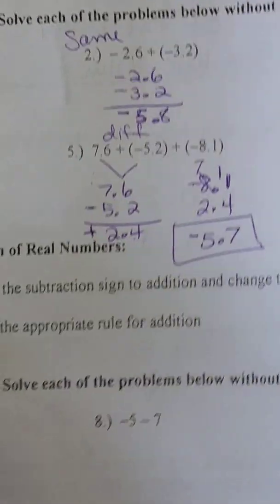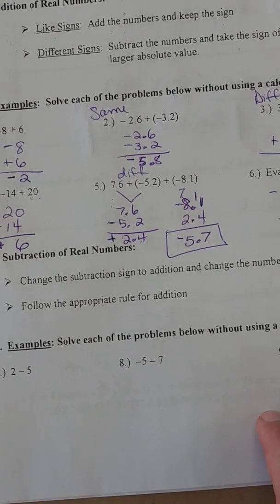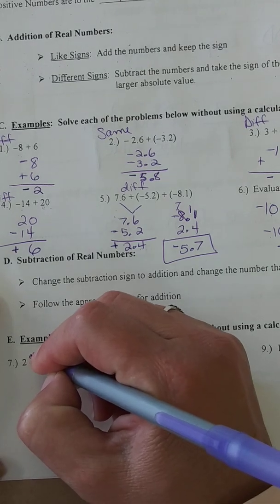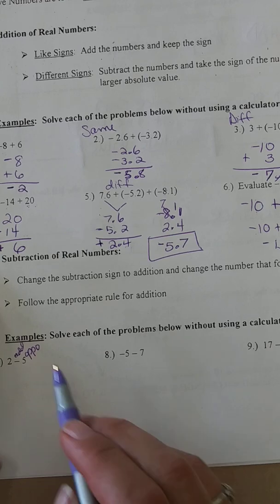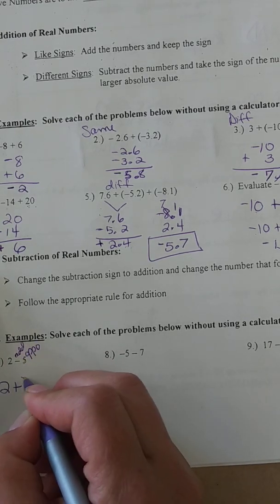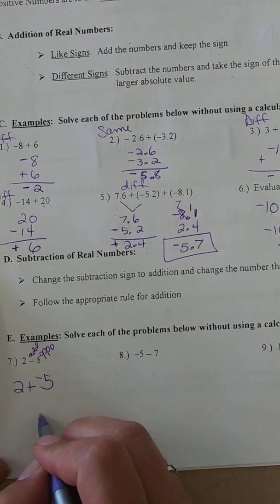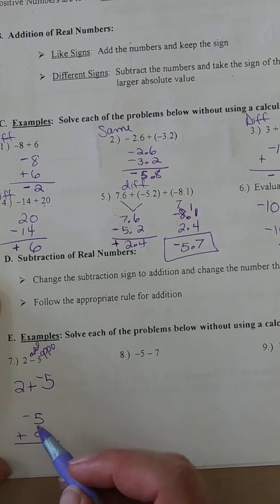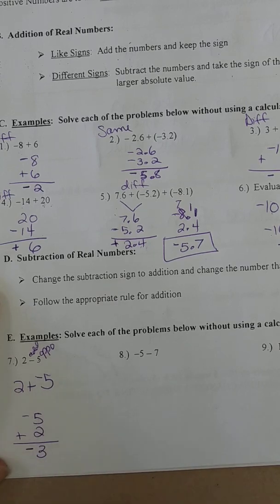Then I have some subtraction ones at the bottom. You don't want to forget to change subtraction to adding the opposite. So don't skip any steps. We're going to write add opposite every time I see subtraction. 2 plus opposite of a regular 5 is a negative 5. Now these signs are different, so I do the difference. Put the higher absolute value on top. 5 minus 2 is 3. There's more negatives, so the answer is negative.